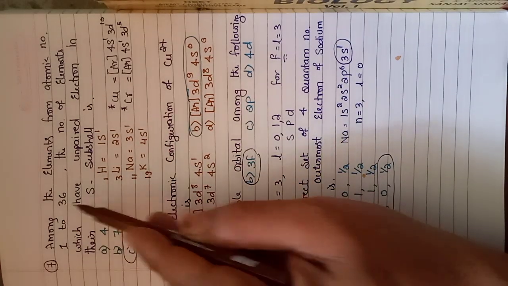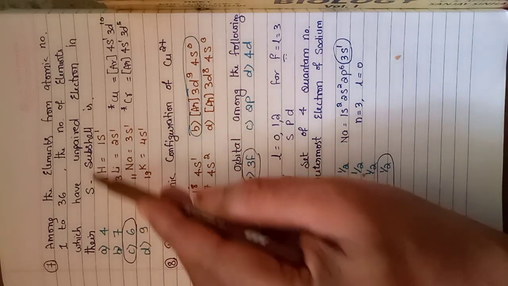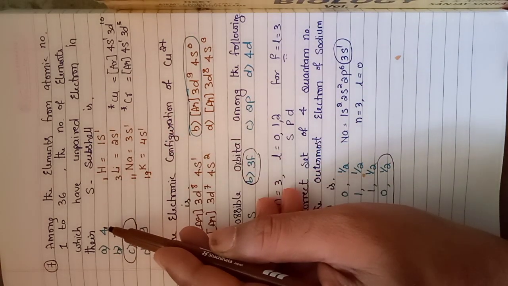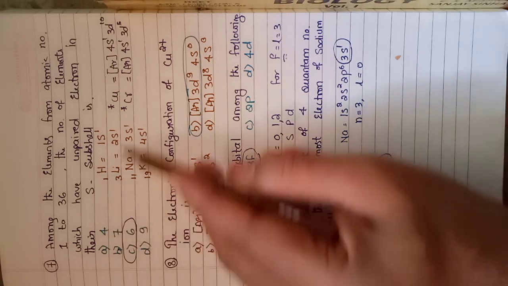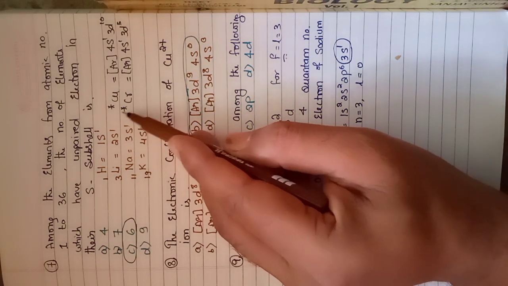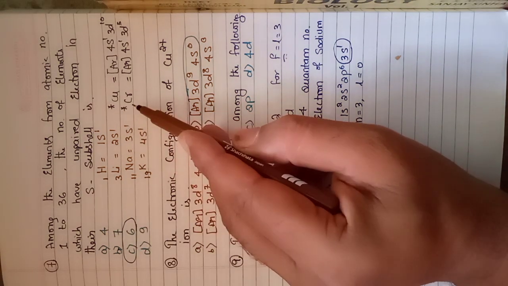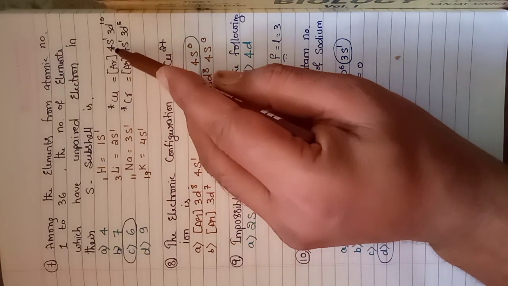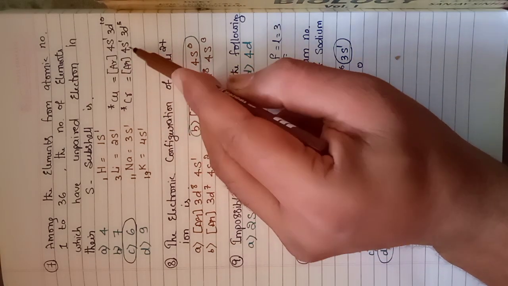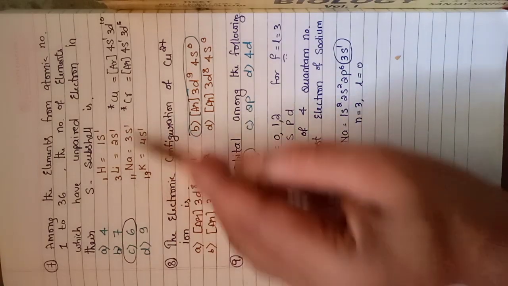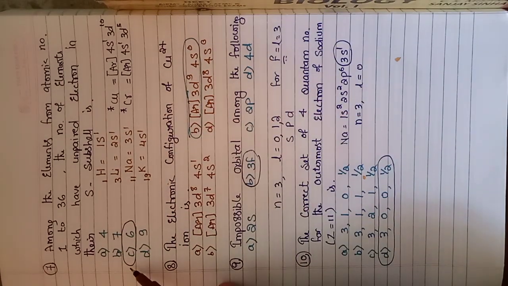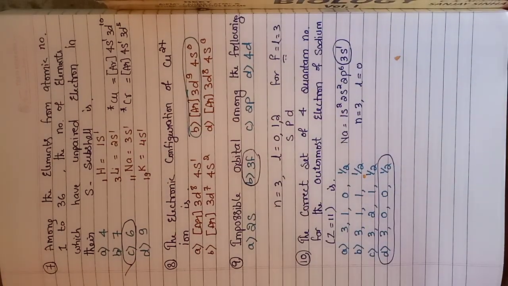Out of 1 to 36, you cannot choose this 4, because in addition, in the 3d series, you can find 2 elements having exceptional electronic configurations, copper and chromium. These 2 also show an unpaired electron in the 4s orbital. That's why along with these 4, we have to include these 2. Then the correct option is option C, 6.